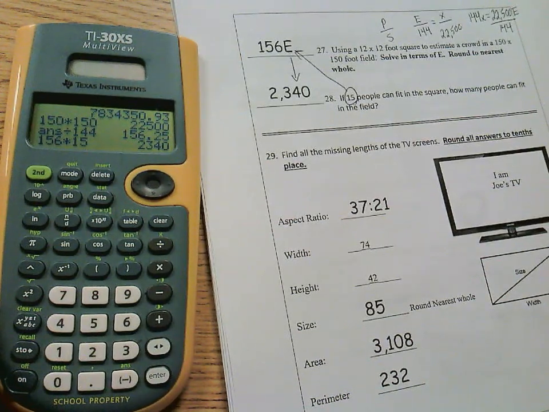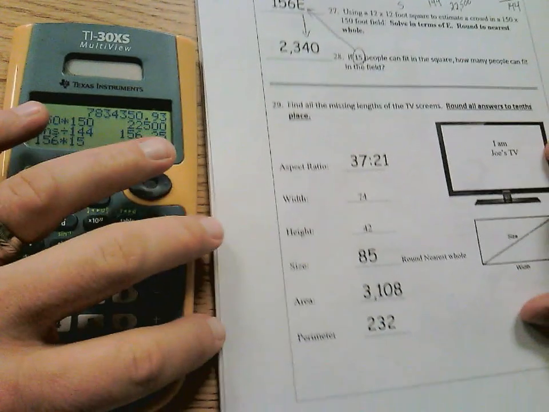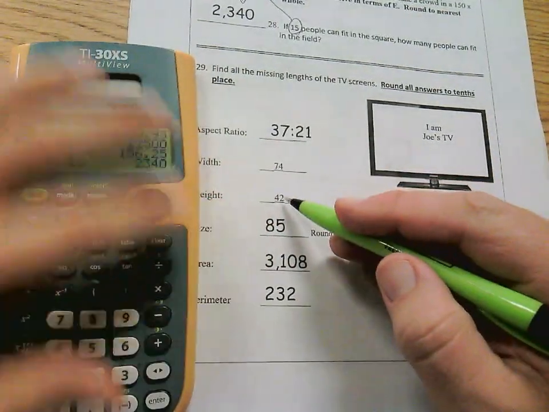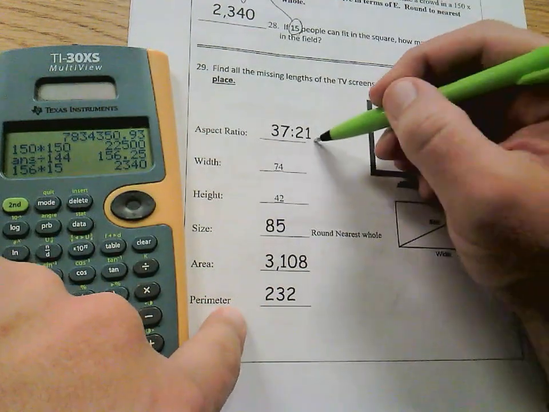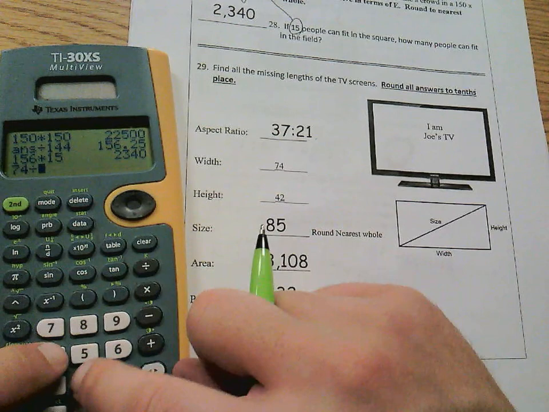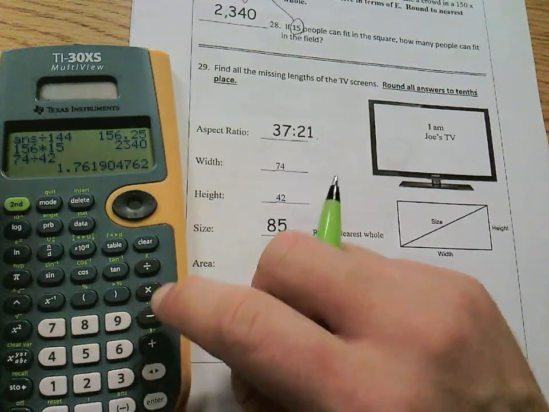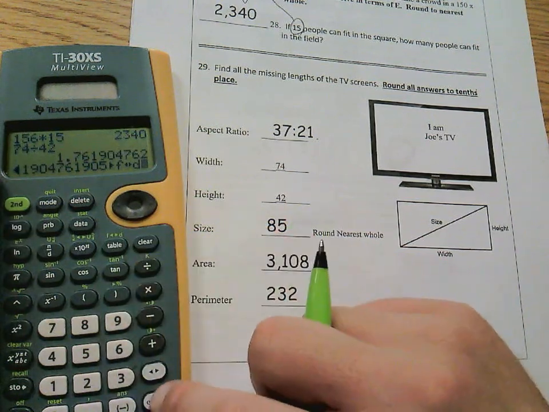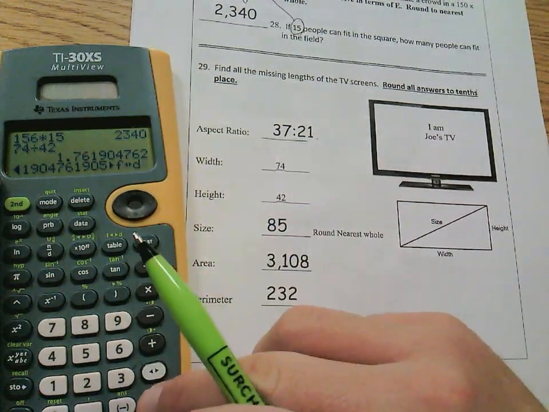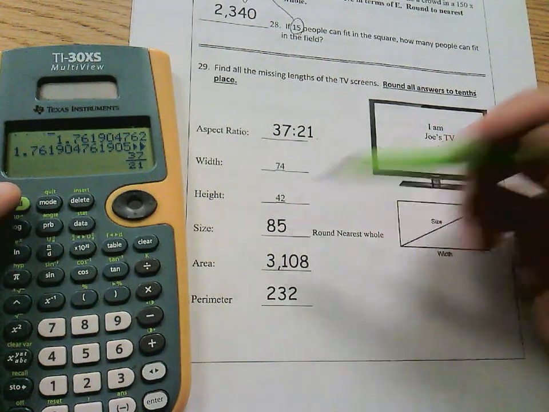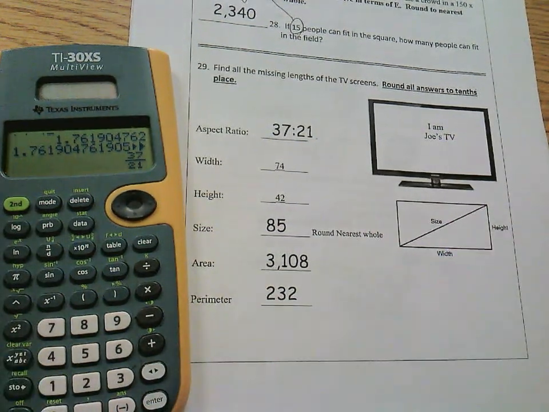All right. Next one is question number 29. We'll probably call it after this. Now, first off, the width and the height. Let's go ahead and find the aspect ratio. So watch this. Calculator does everything. 74 divided by 42. Enter. Second table, see how it has that FD pop up? There we go, 37/21.